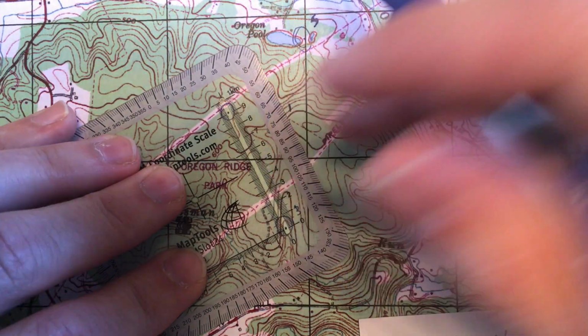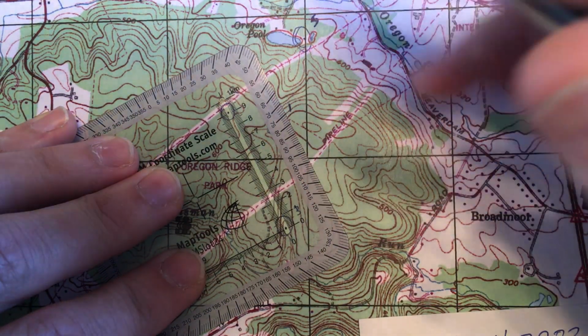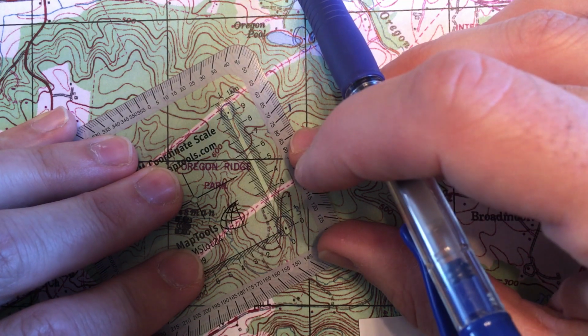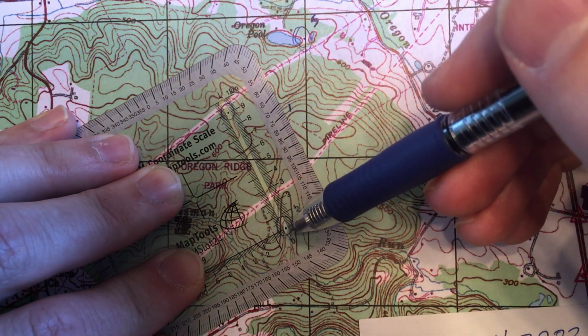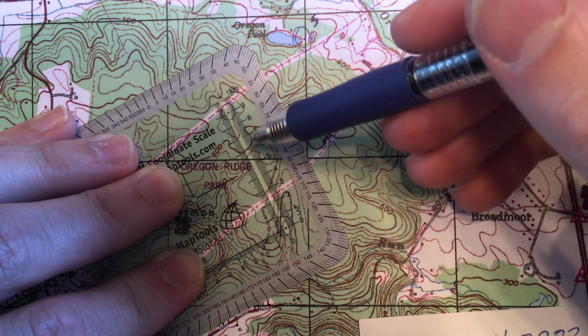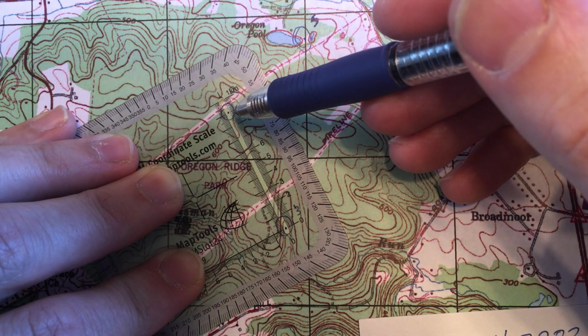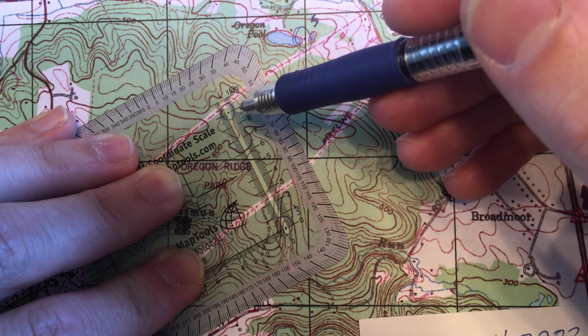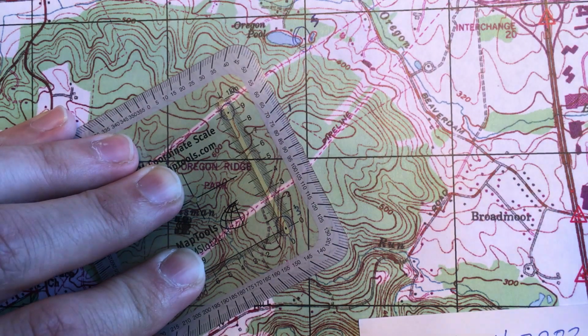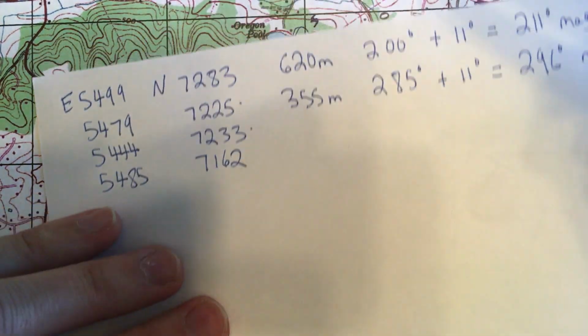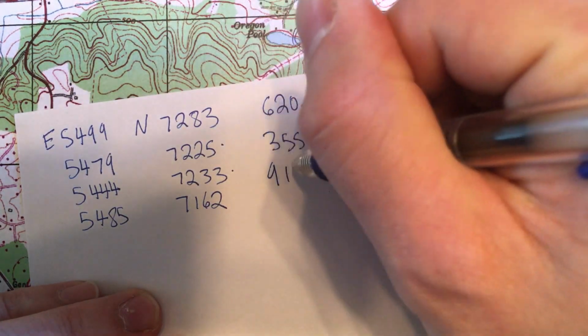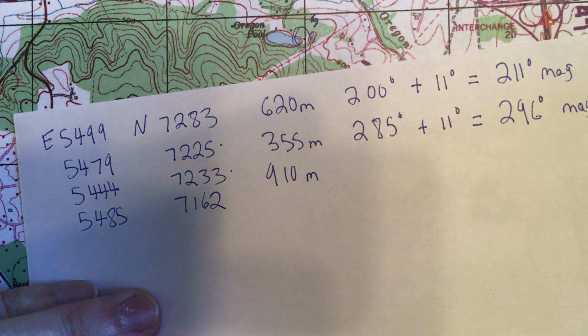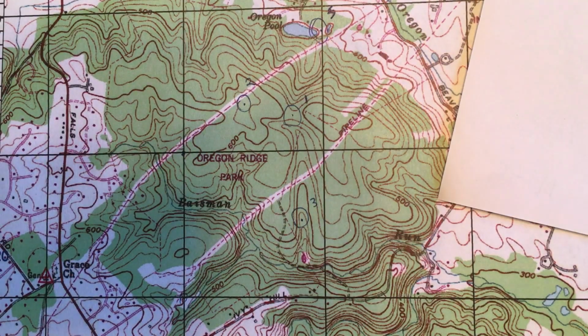I'm going to put this down here. And direction of travel doesn't matter because it's just true distance. So I'm going to make sure that my 0 is in here. And it looks like I'm about a little above that 900 mark. So I'm going to go ahead and write down 910 meters here. 910 meters. So now let's grab our compass.